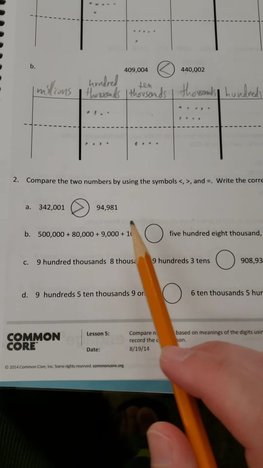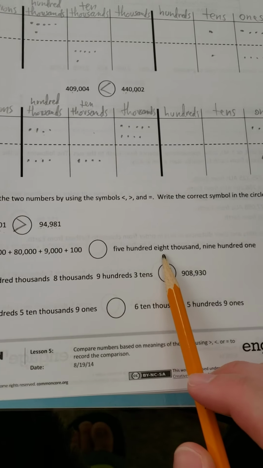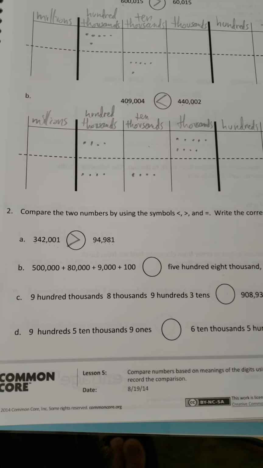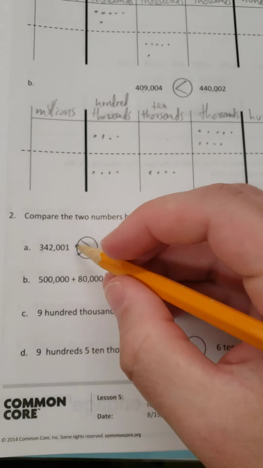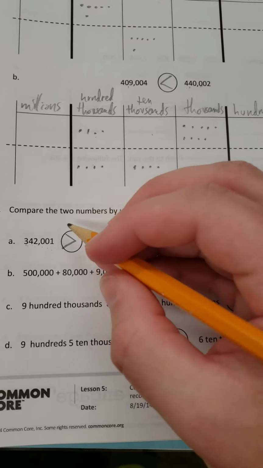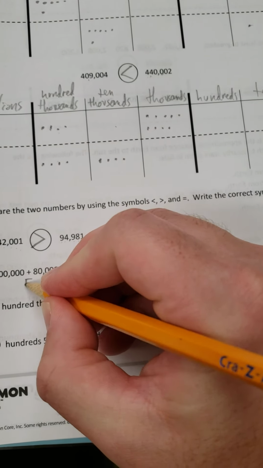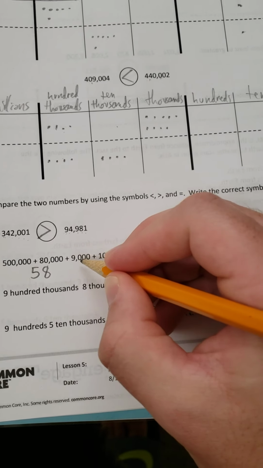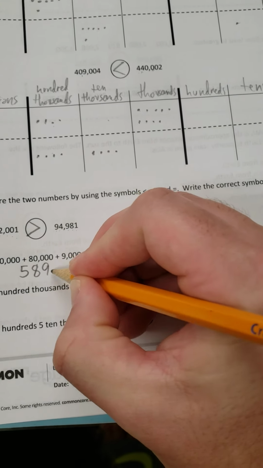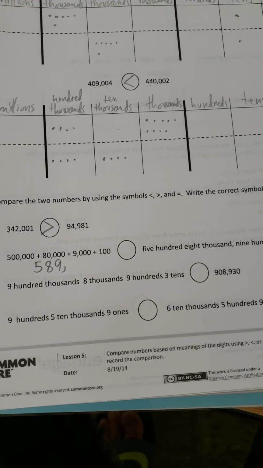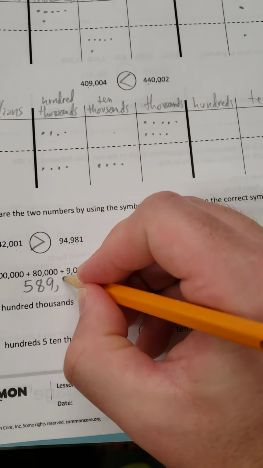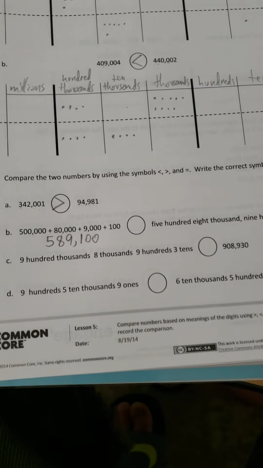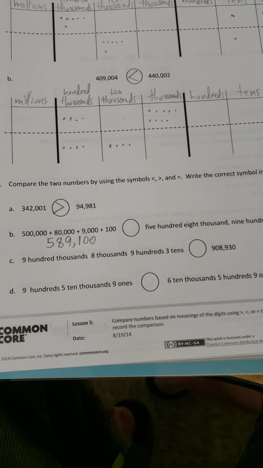Okay, next one, we have expanded form, and we're comparing that to word form. So I'm going to write both of these in standard form so we can compare them a little easier. So this number here, 500,000, so 5, 80,000, 8, 9,000, 9, comma. Then we have a 1 in the hundreds place, and then nothing in the tens, nothing in the ones. 589,100.